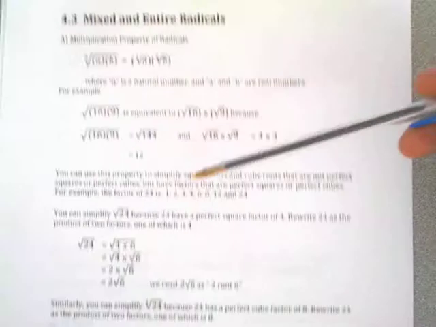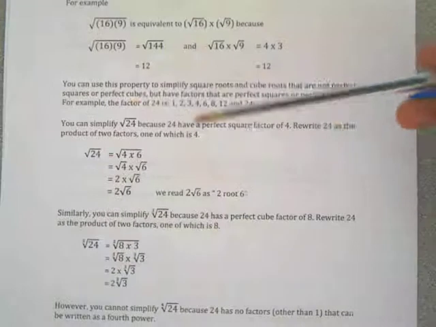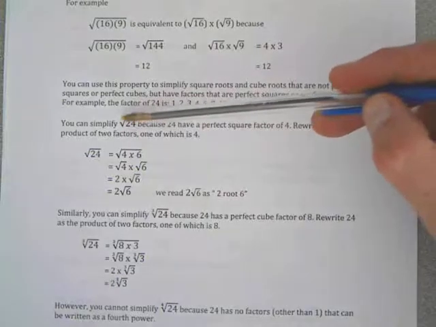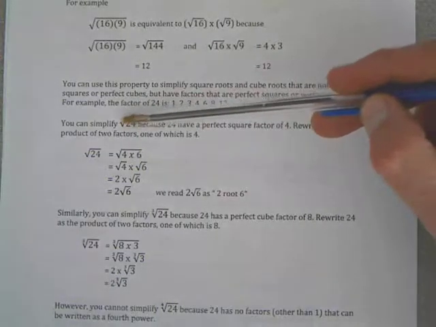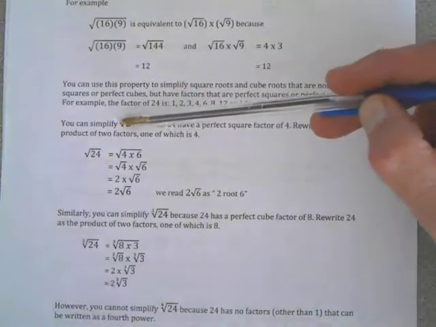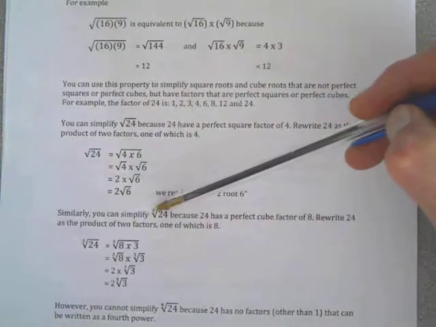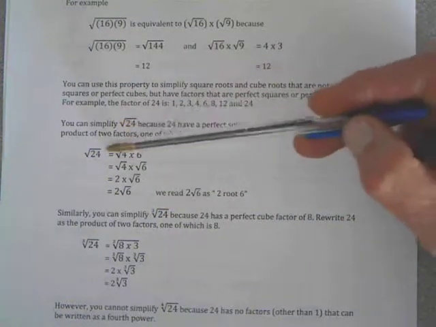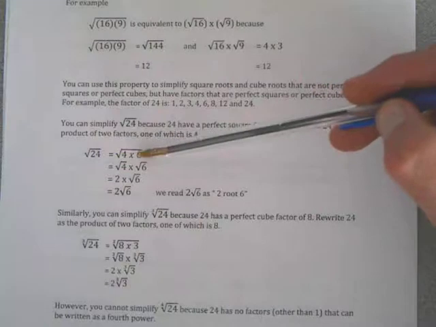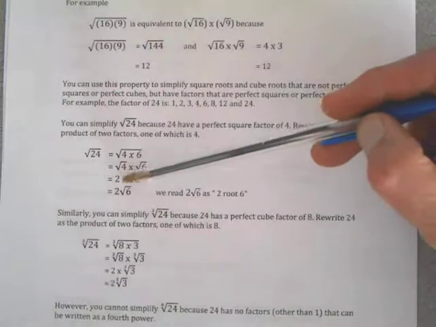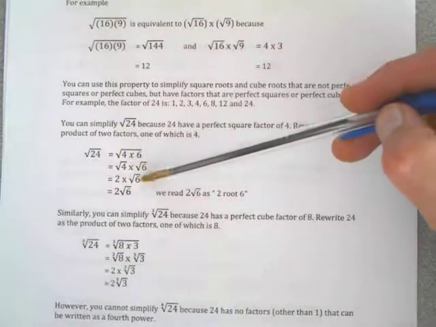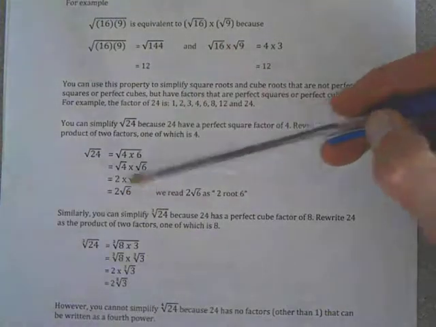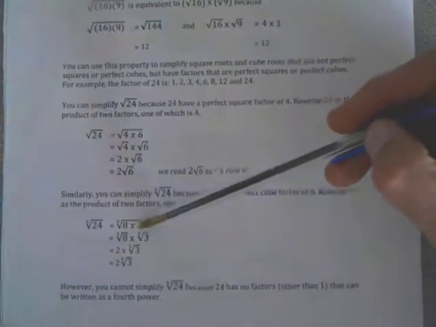Then if we look further down here, we can see how you can simplify the square root of 24. Now, when there's no number in the index position, you must assume it's 2. Otherwise it would be told 3 or 4, but there's nothing here, so that's a 2. So we simplify this as 4 times 6. The square root of 4 is 2, the square root of 6 is a fraction, but we don't want that, we want to keep everything as whole numbers, so it's 2 square root 6.